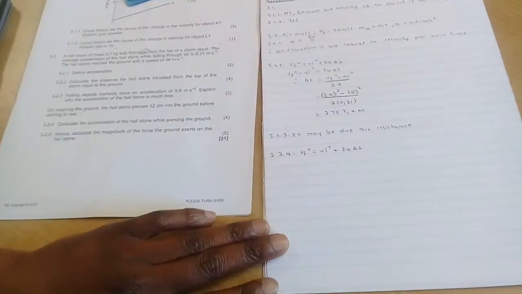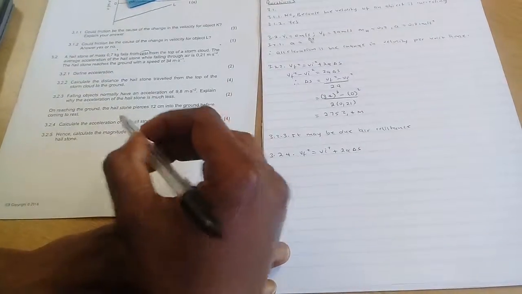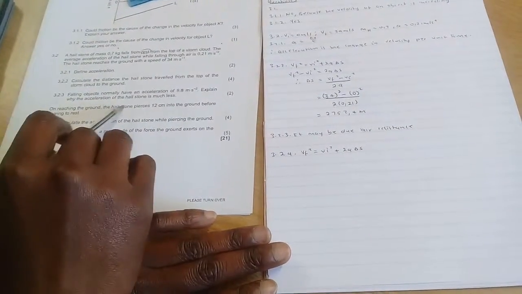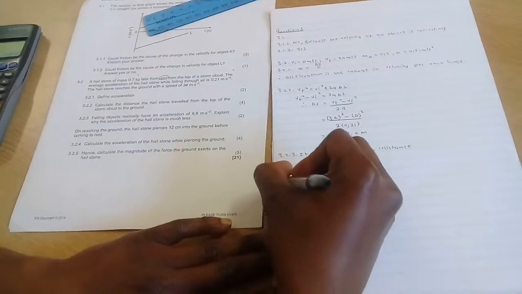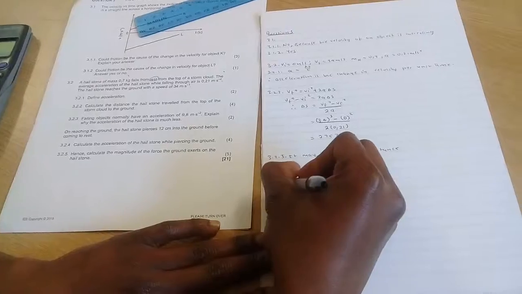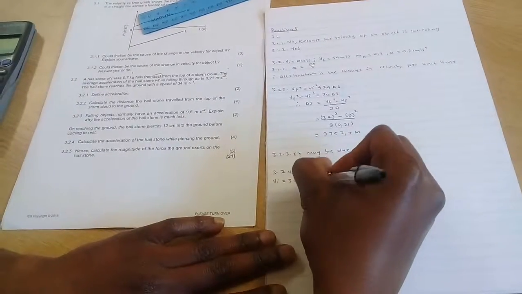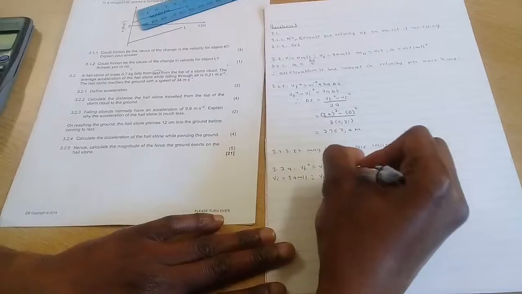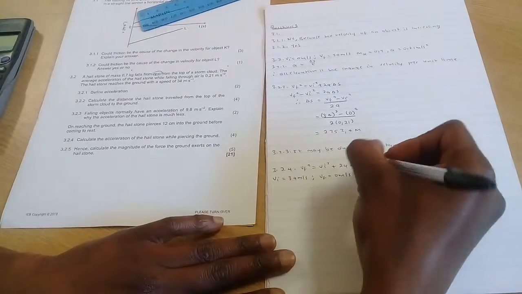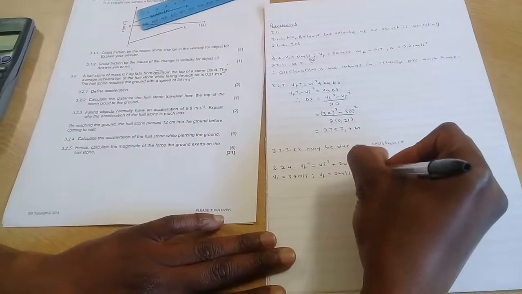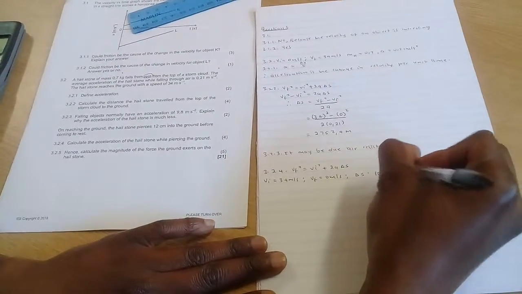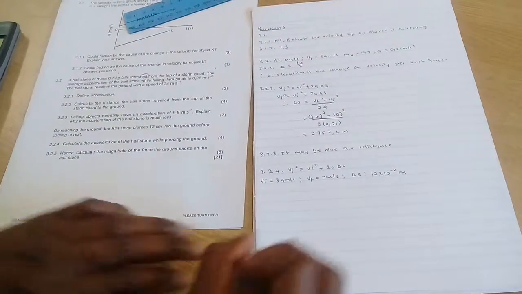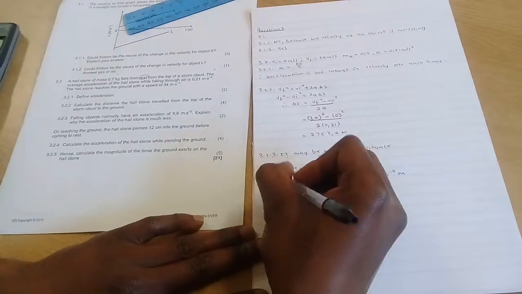Remember, guys, let us compile a new data now. They say on reaching the ground, the hailstone pierces 12 centimeters into the ground before coming to rest. That means our initial velocity is now 34 meters per second, and our final velocity is going to be 0 meters per second, isn't it, guys? And the change in displacement is going to be 12 times 10 to the power of negative 2. This is going to be in meters. So now let us calculate the answer.